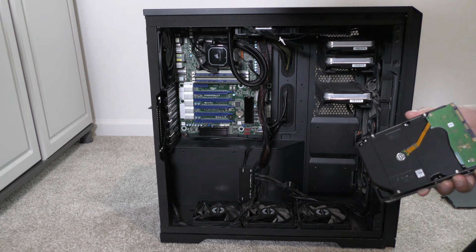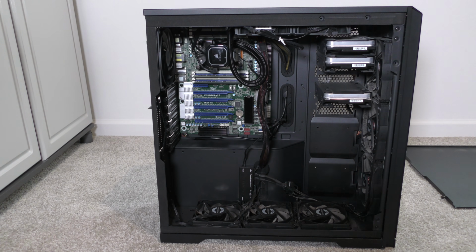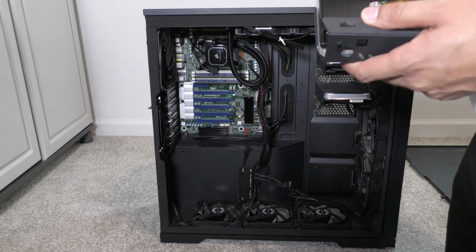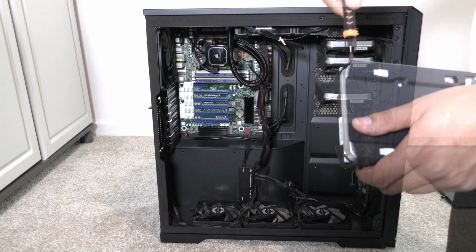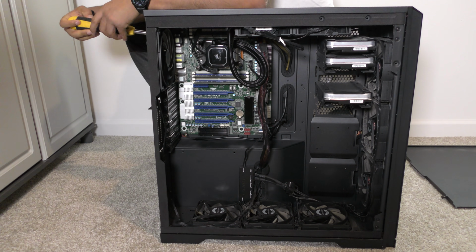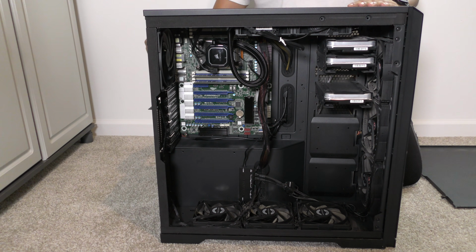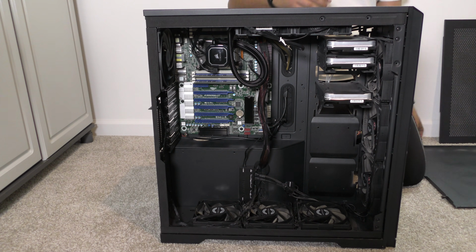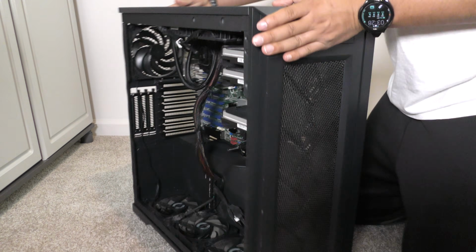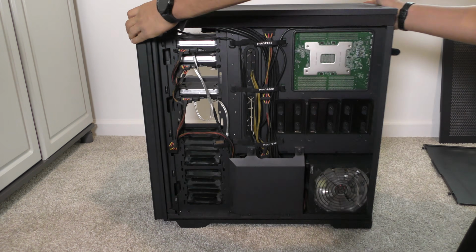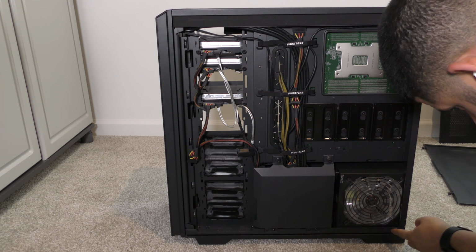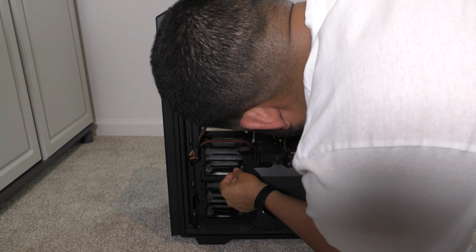Now, this particular PC case has a special enclosure in order to house the hard drives. So what we're going to do at this point is install the hard drive in that enclosure. Once the hard drive is successfully installed in the enclosure, we can flip around the PC case because we're going to need access to the other side in order to route the wires for the new hard drive. And on top of routing cabling, we also have to install the enclosure.